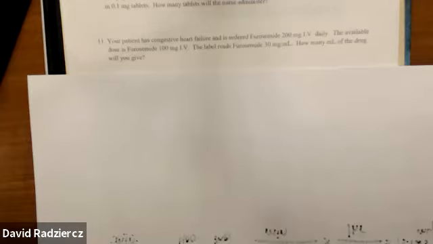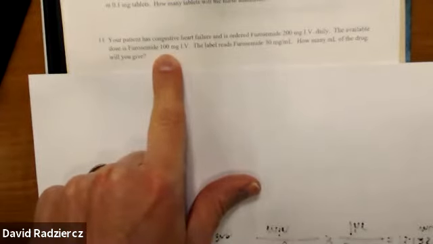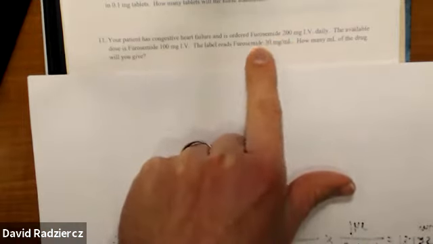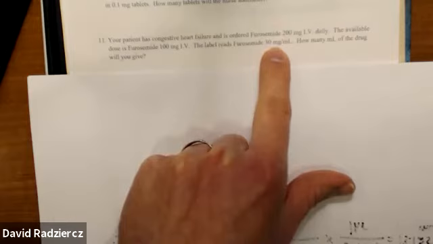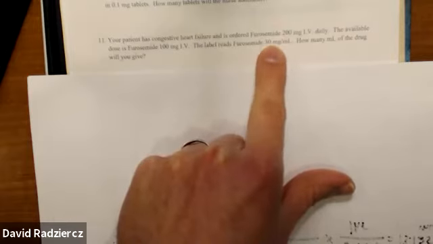The main thing is you don't need that 100 milligrams because it doesn't help you answer the question. You need to know the order, which is 200 milligrams, and the way to go from milligrams to milliliters, which is what the label tells you.